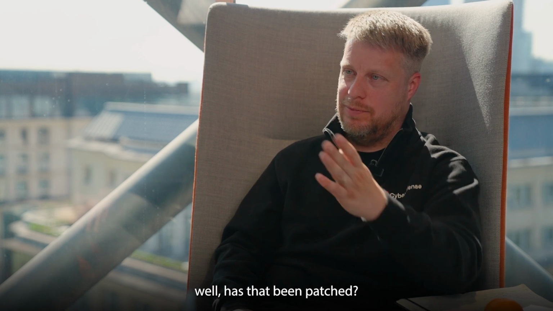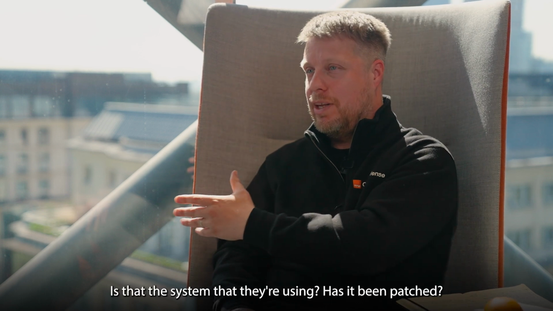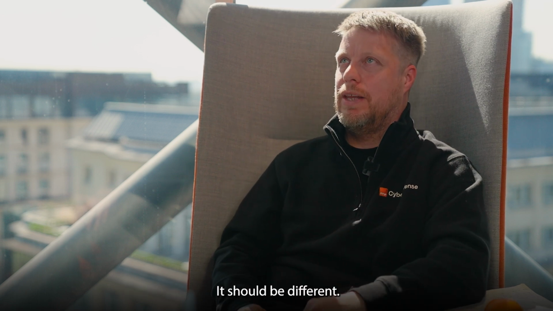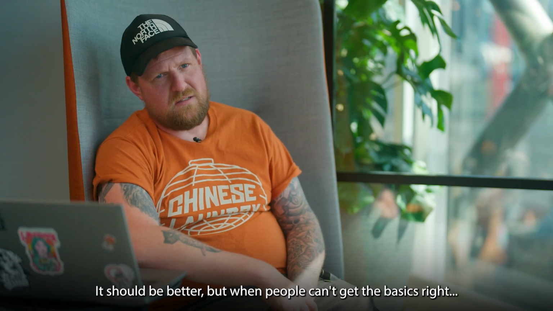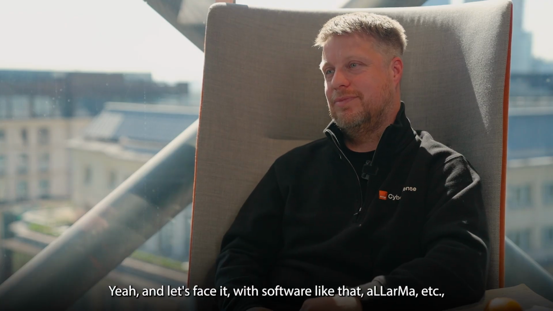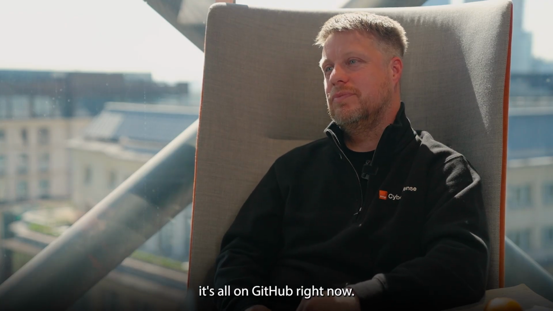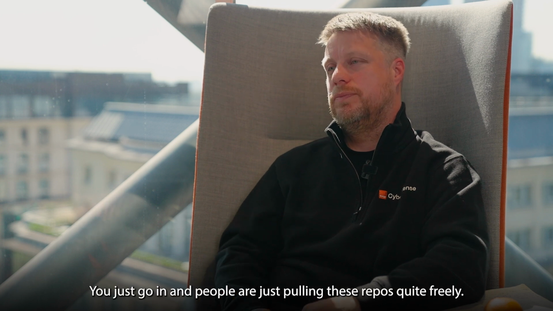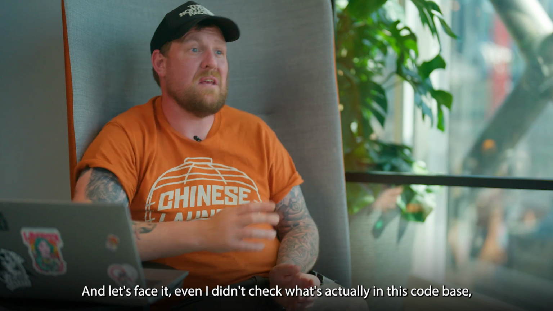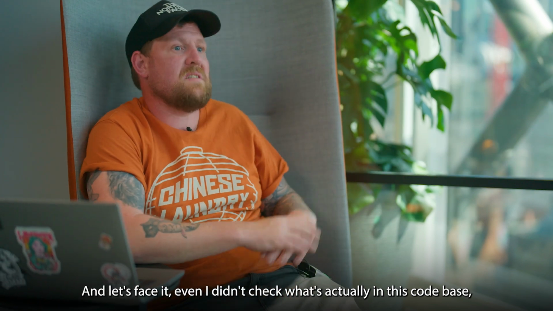Well, has that been patched? Is that the system that they're using? Has it been patched? We're talking about future attacks. It should be different, it should be better, but when people can't get the basics right. Yeah, and let's face it, with software like Ollama, etc., it's all on GitHub right now. People are just pulling these repos quite freely, and let's face it, even I didn't check what's actually in this code base.